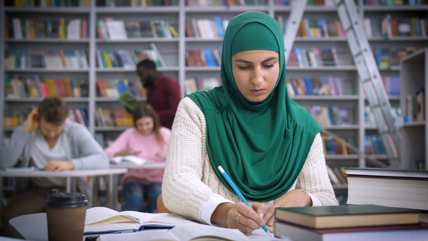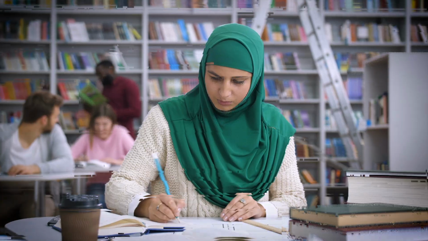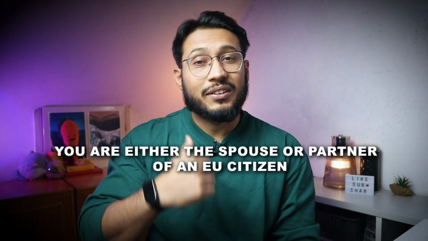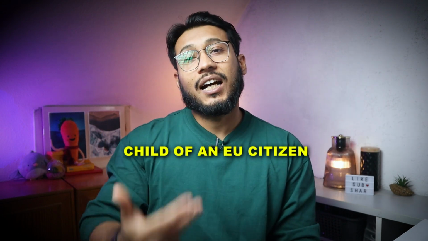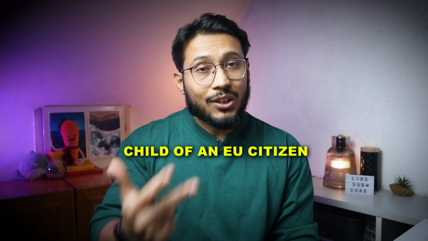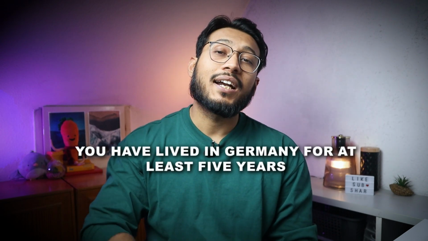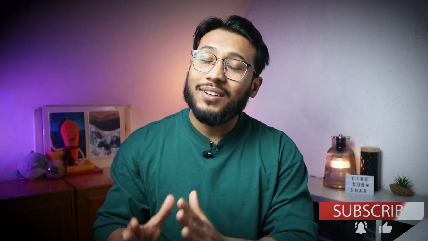The eligibility criteria for students from non-EU countries are quite similar to those for BaföG. At the time of application, you are either the spouse or partner of a German citizen, an EU citizen with permanent residency, or you are the child of a German citizen or an EU citizen with permanent residency, or you have been living in Germany for at least 5 years before starting your studies and have also covered your own living expenses. Just like BaföG, this loan option doesn't offer much flexibility for students from non-EU countries.